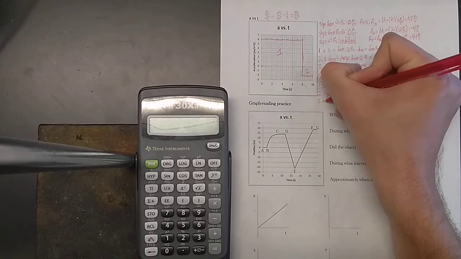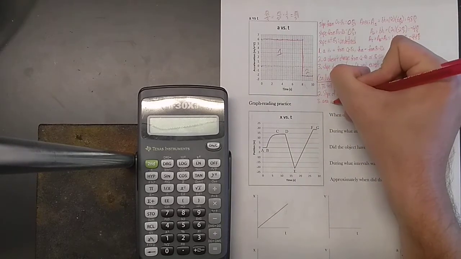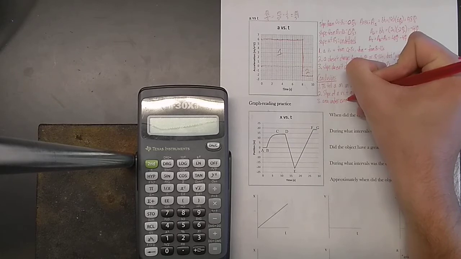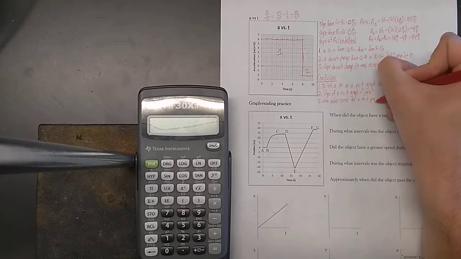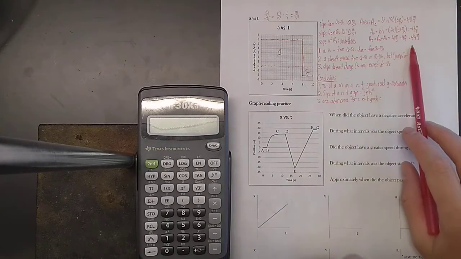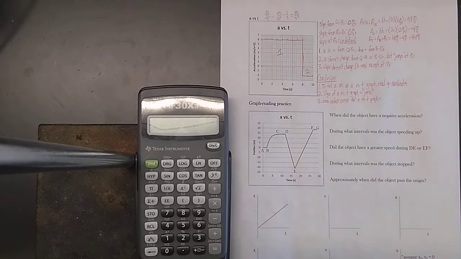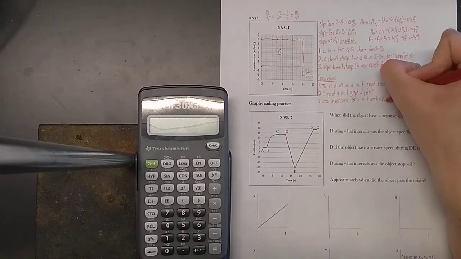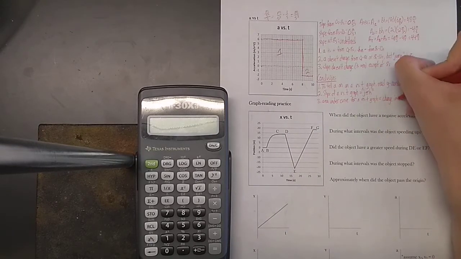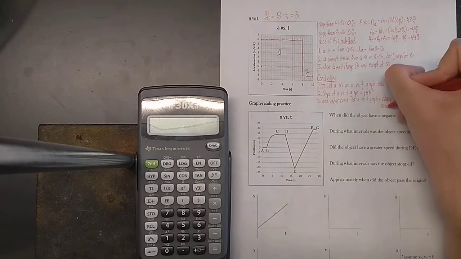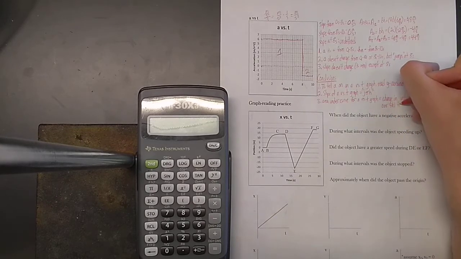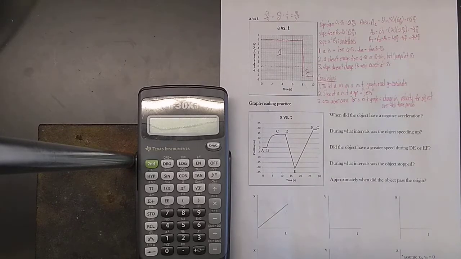And then, finally, the area under the curve for an A versus T graph. What is that? We found the total area under the curve was 44 meters per second, so clearly it has something to do with velocity. It is the change in velocity for the object over this time period. Change in velocity for the object over that time period. And it kind of makes sense.